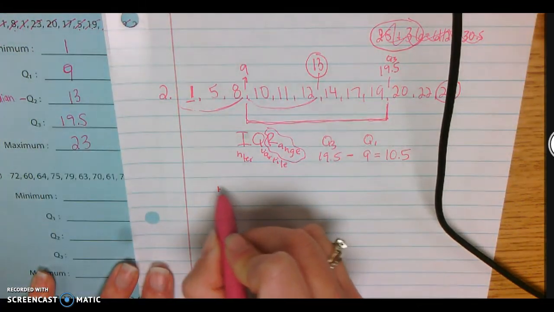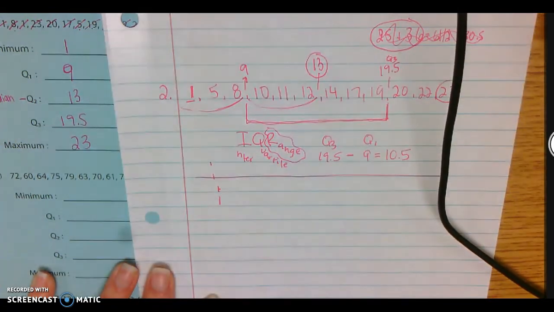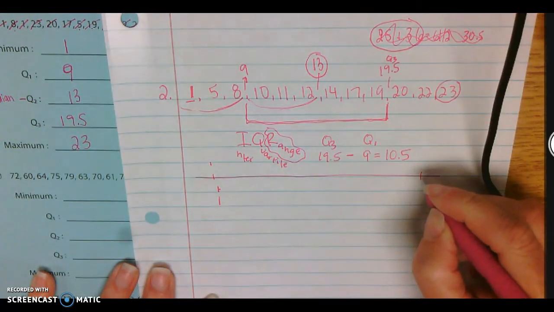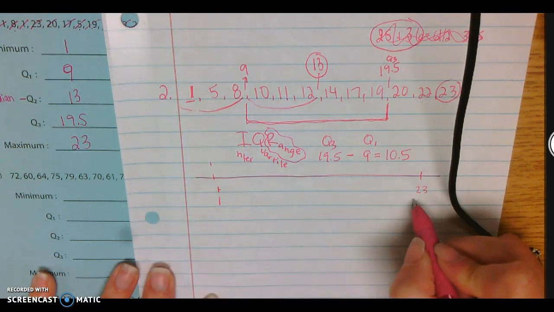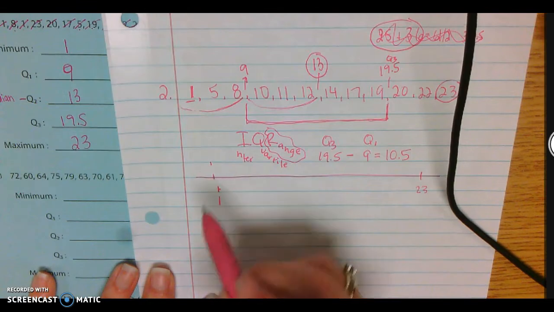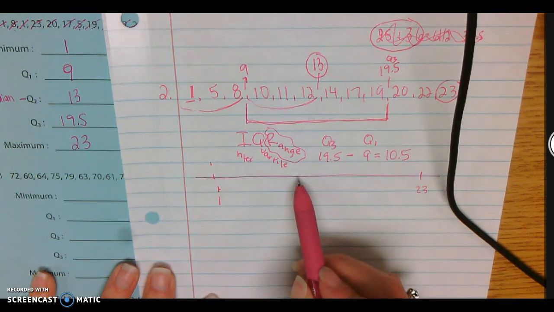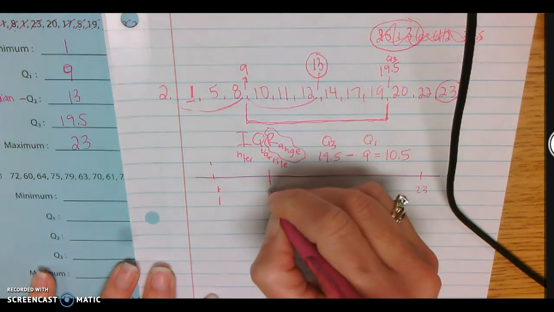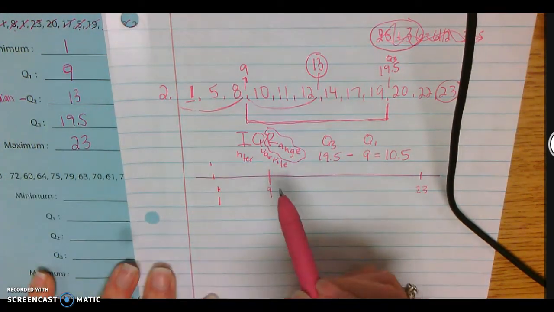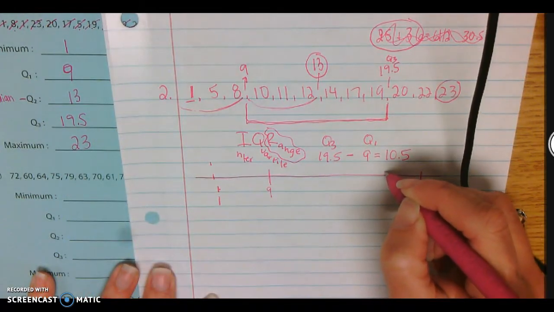So again, I'm just kind of picturing if this were a number line, and this is number 1, and I have to go to my maximum of 23, I'm kind of picturing what those numbers would look like in between here. So here's 1, 9 would probably be about here. Then 12, 13, and then I would do 19.5, which is going to be pretty close to 23.